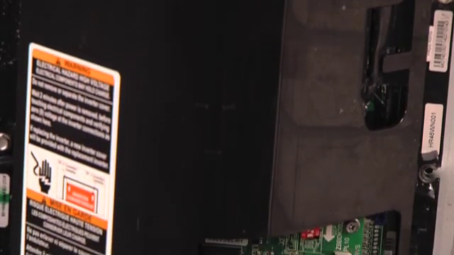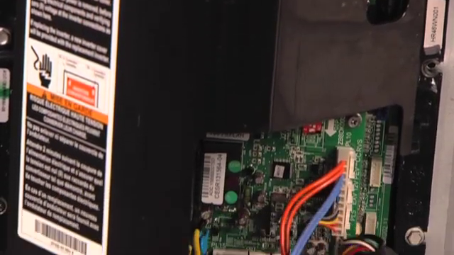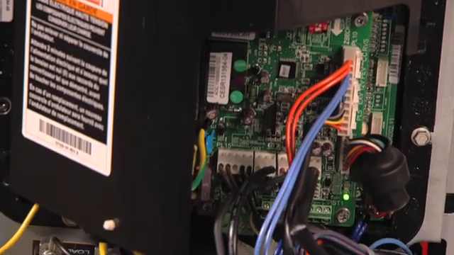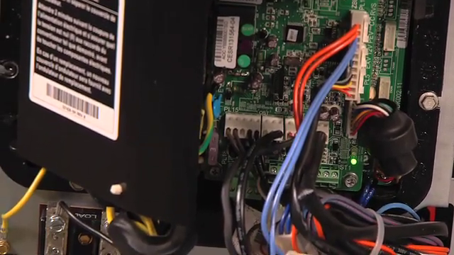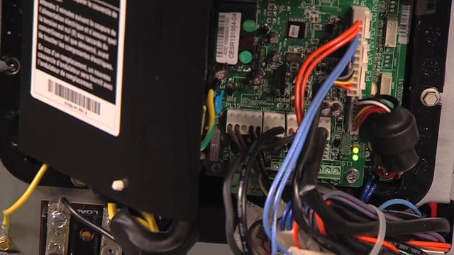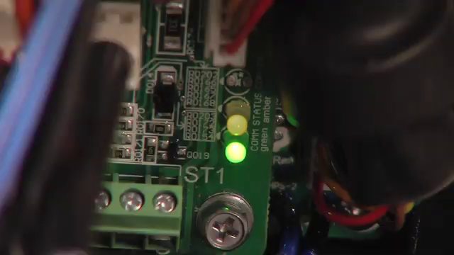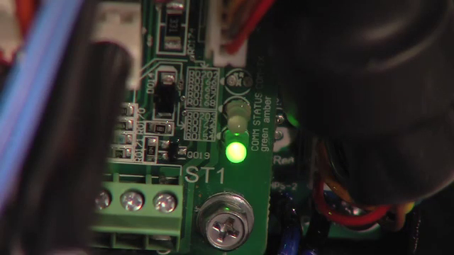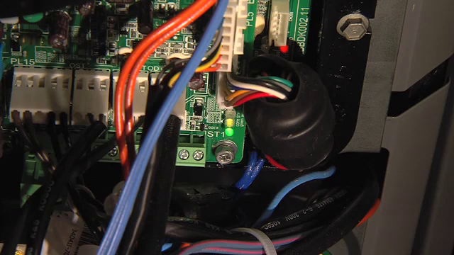Now let's walk you through some troubleshooting. When you arrive for a service call, do not power off the system. This will ensure you see the active system status code. Look at the LEDs. The green LED shows the system communication signal. The amber LED will show either the operation mode or the fault code system status. Only one fault code will be displayed on the AOC board, the most recent code with the highest priority.